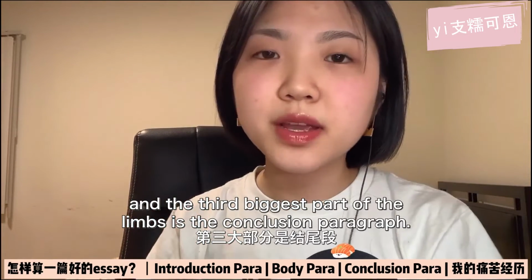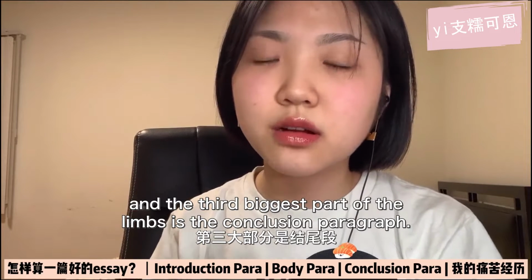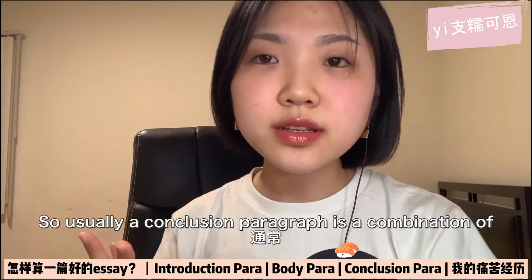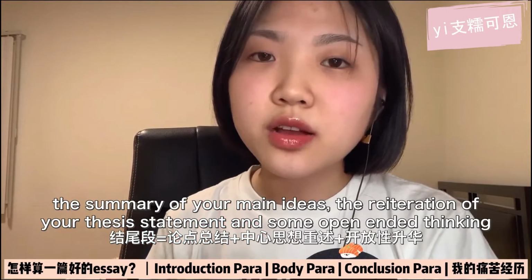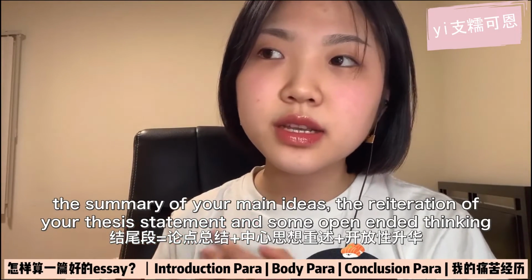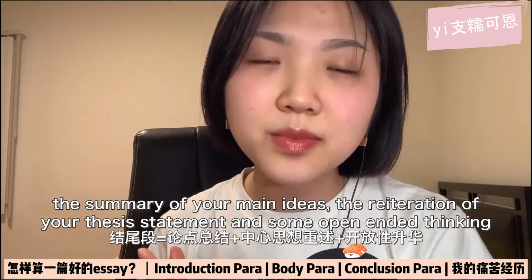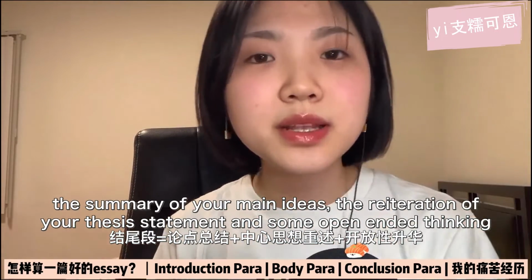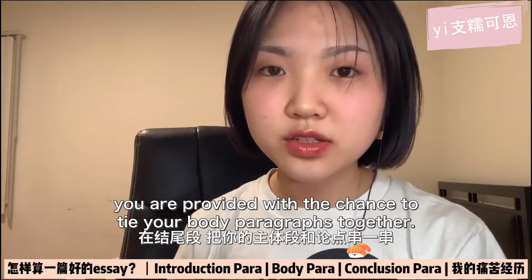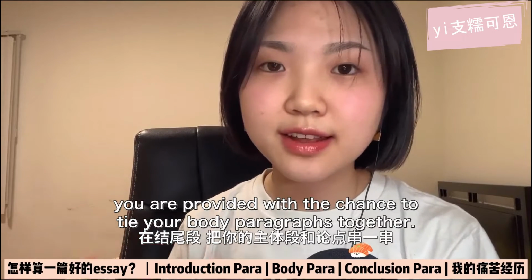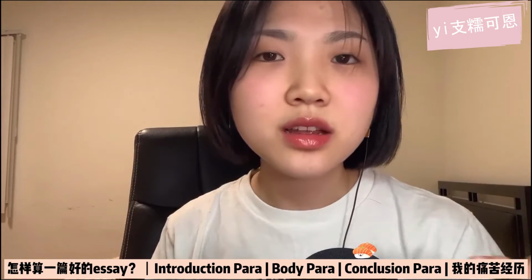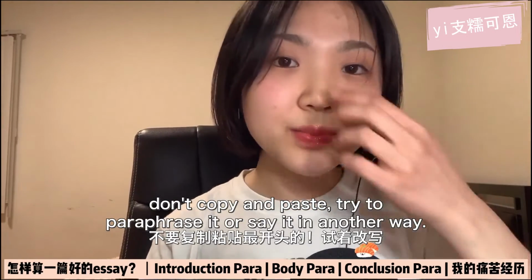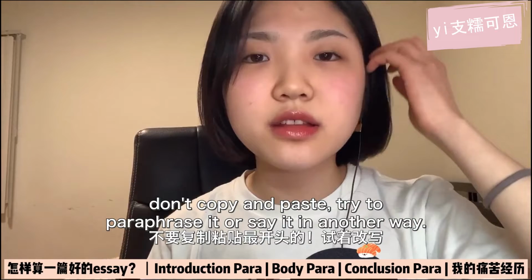And the third biggest part of the limbs is the conclusion paragraph. So usually a conclusion paragraph is a combination of the summary of your main ideas, the reiteration of your thesis statement, and some open-ended thinking. You're provided with the chance to tie your body paragraphs together. And then, when you reiterate your thesis statement, don't copy and paste. Try to paraphrase it or say it in another way.